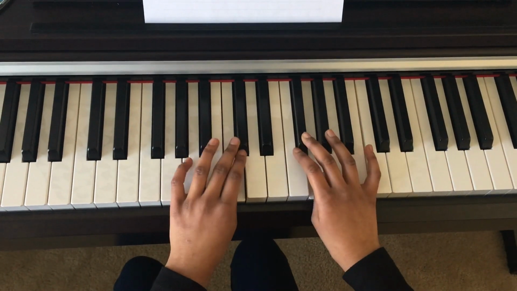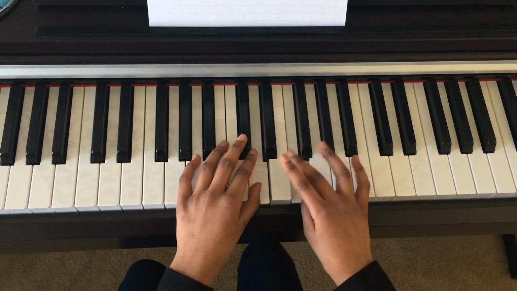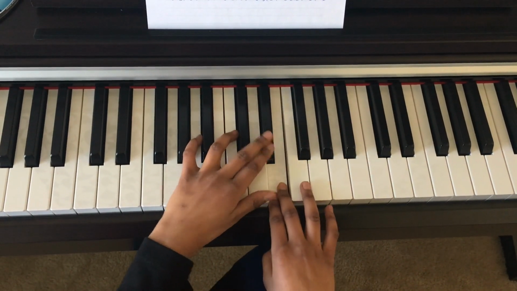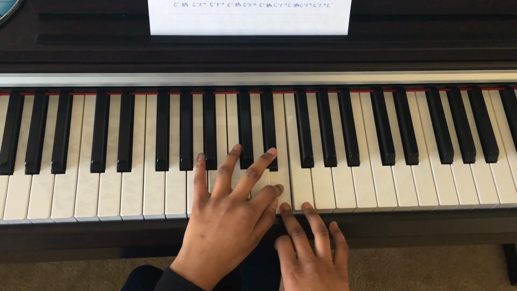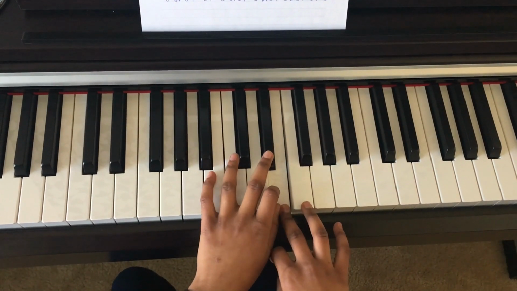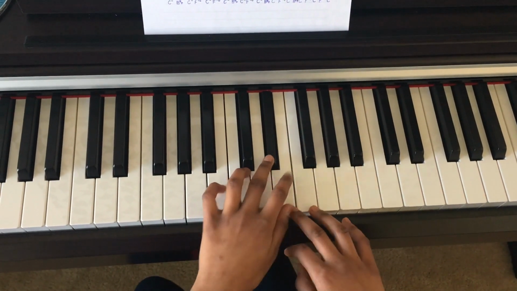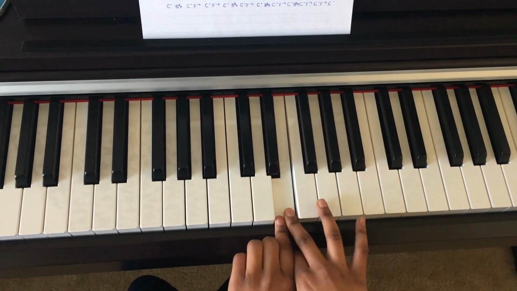So C and G, C sharp and F sharp, D and F, and E flat and E. As you know, there's no note that you can play between E flat and E. So right between those two notes would be your axis.